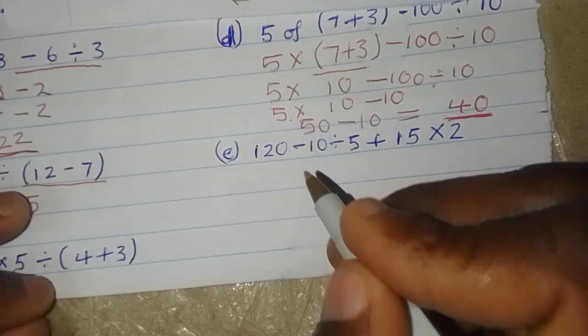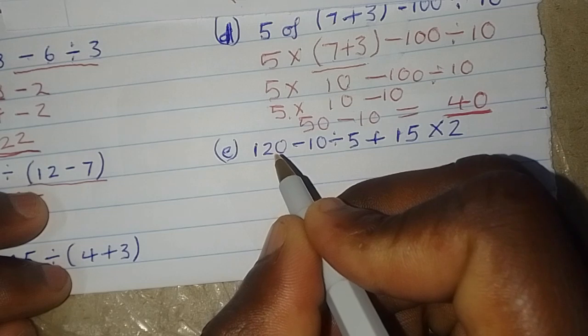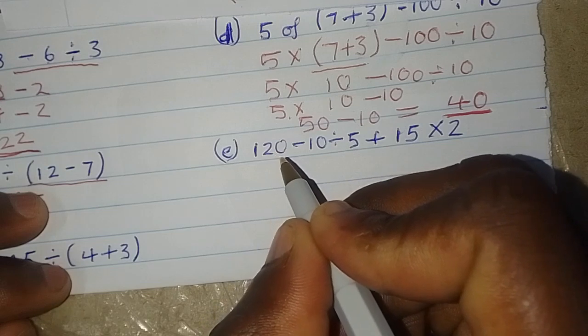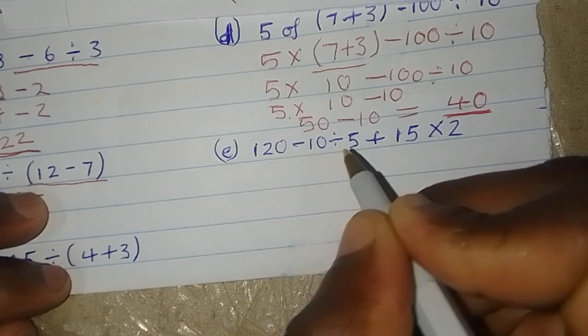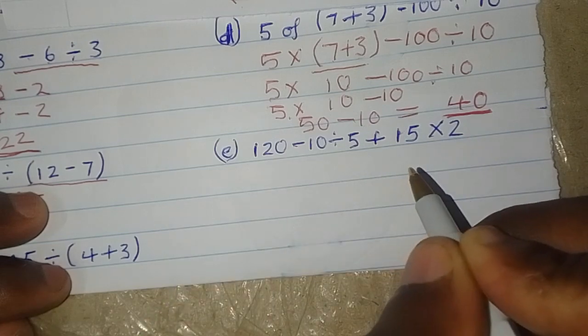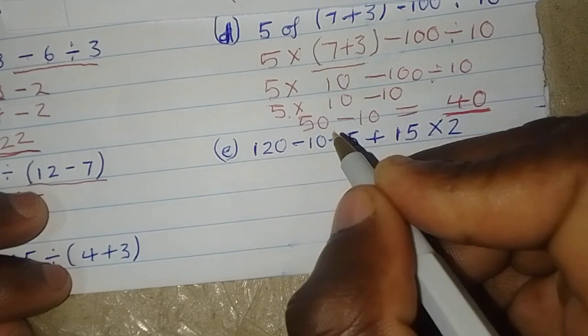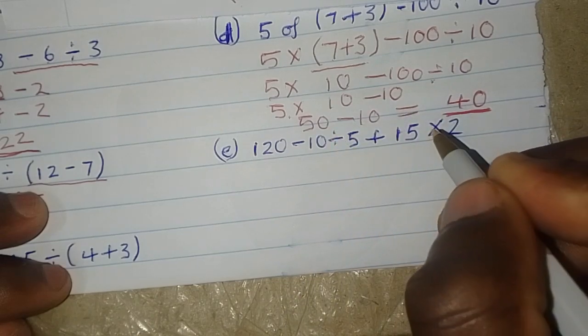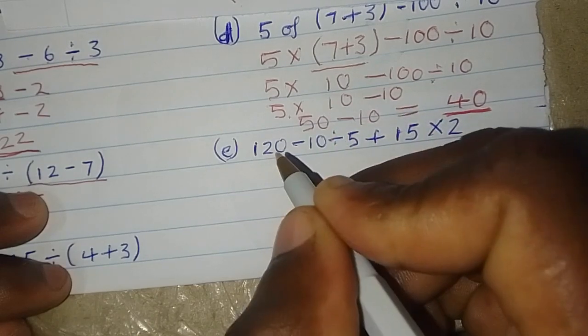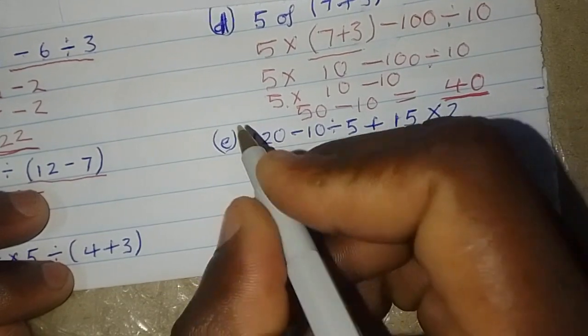Hope we are still together, guys. Let's now look at the final question. This one is quite complex. We have subtraction, division, addition, and multiplication. So all the operations are in this problem. Let's first deal with division, then we move on to multiplication, addition, then to subtraction. Let's take it bit by bit together.